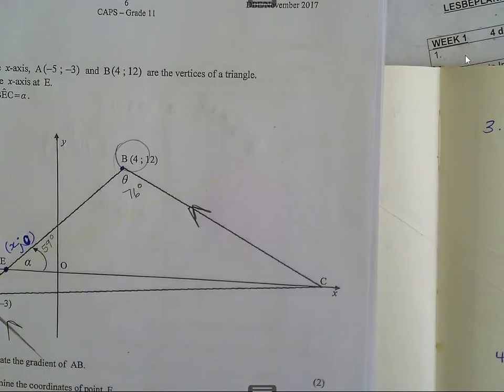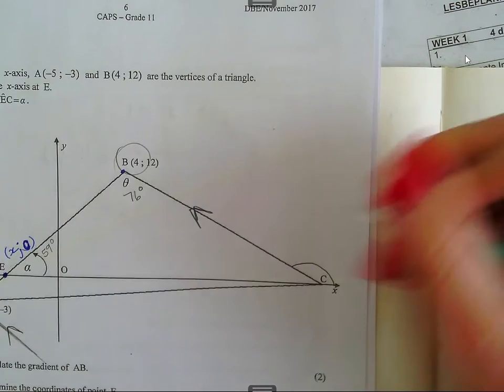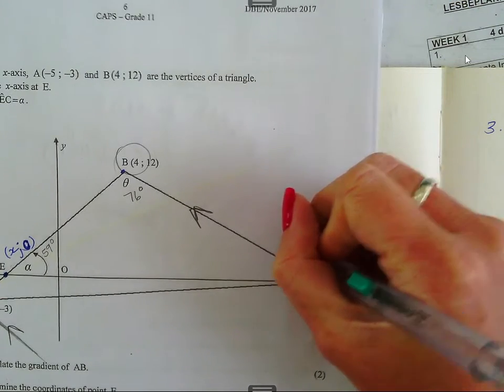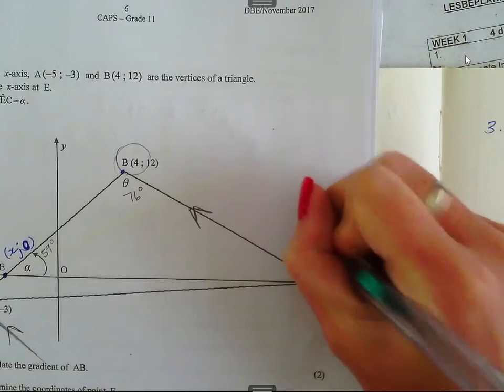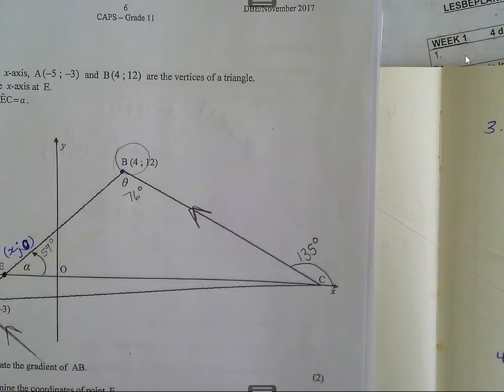So what we're going to do, look how easy it is, I'm going to find the size of this angle C with the exterior angle of a triangle. So that will be 135 degrees. This angle is equal to the sum of those two angles. Do you understand that?